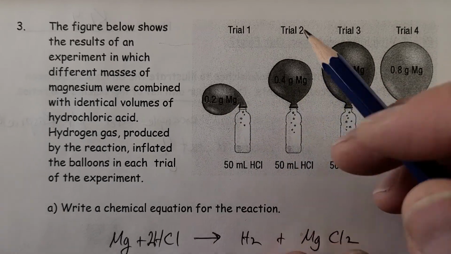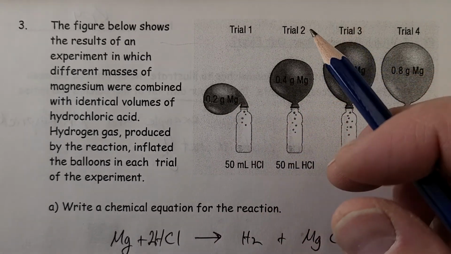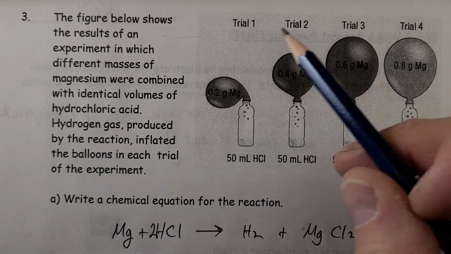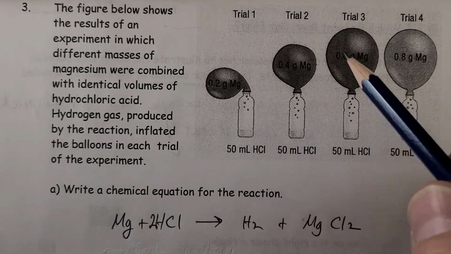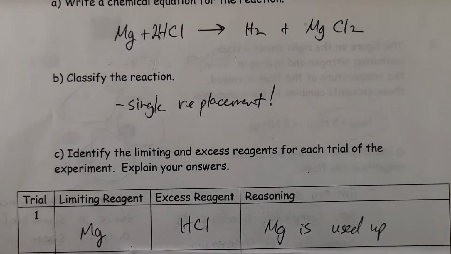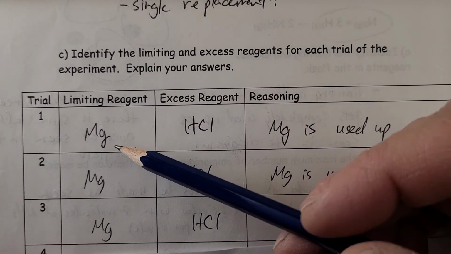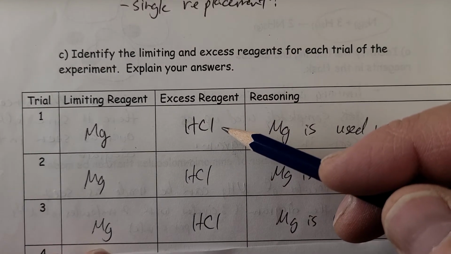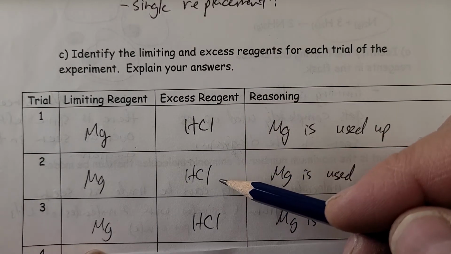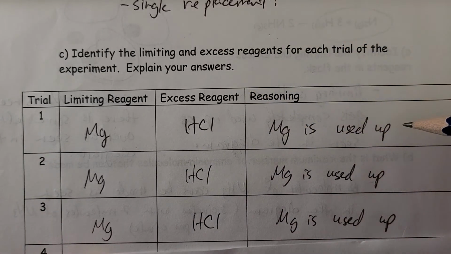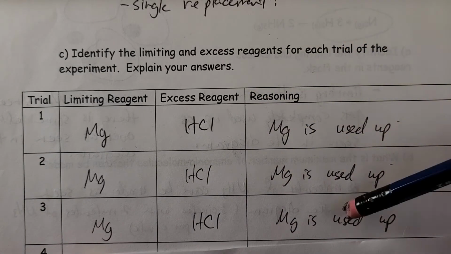So magnesium must be the limiting reactant in all of these, because the more I add, the more gas that is produced. So in trials 1, 2, and 3, magnesium must be limiting, and hydrochloric acid, I must have more than I actually need, because the magnesium seems to be the thing that's affecting it. And we can say magnesium is used up for all of those.